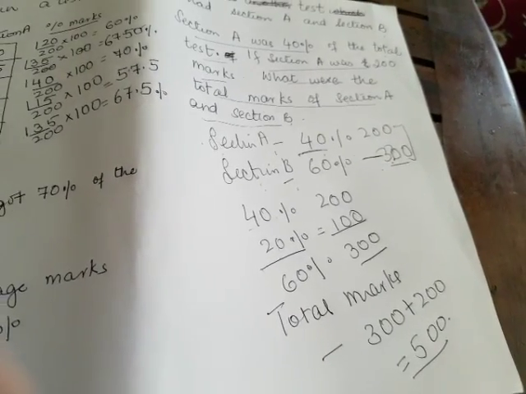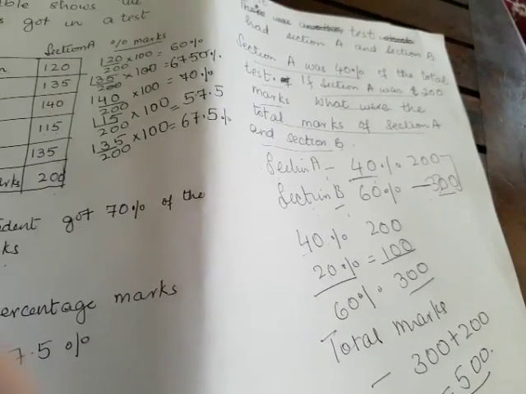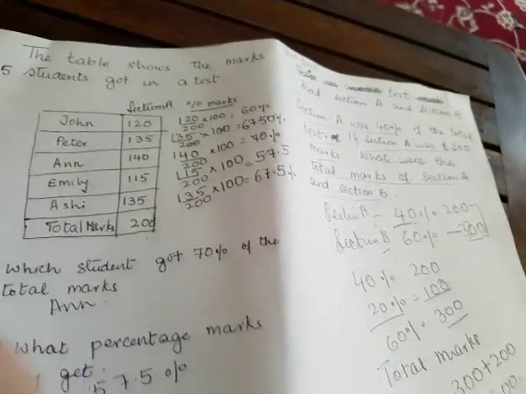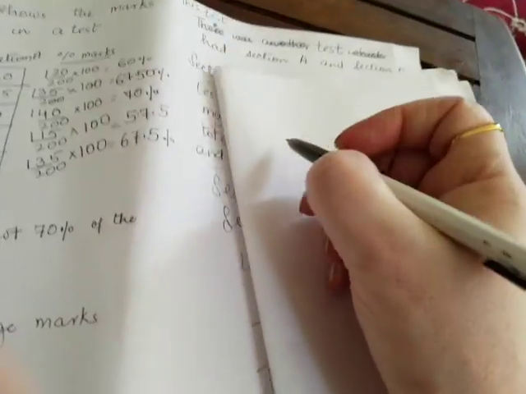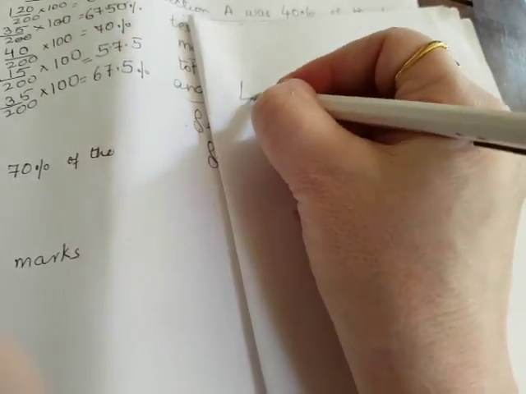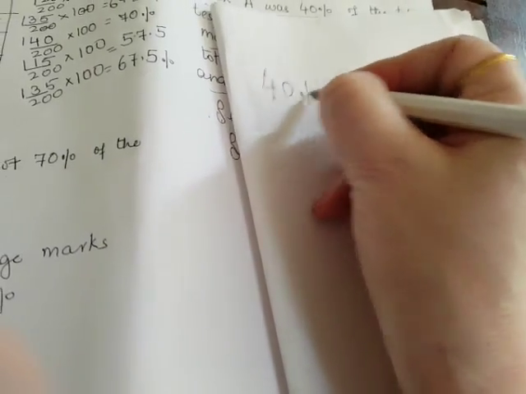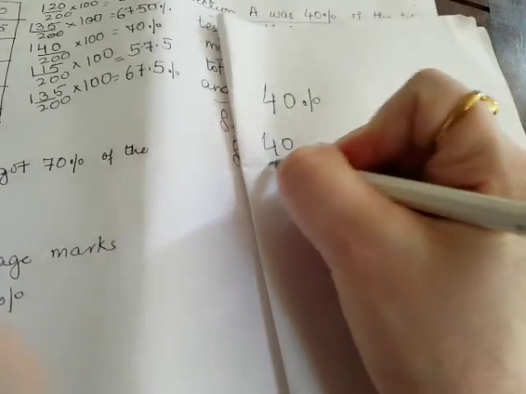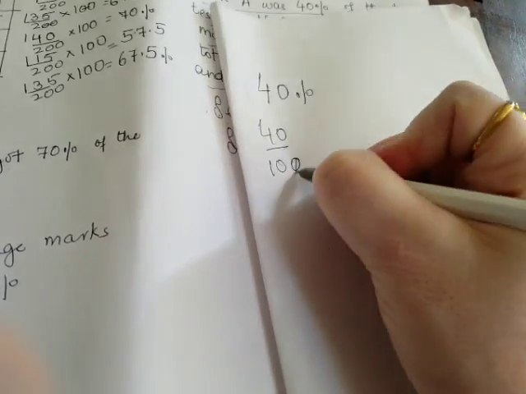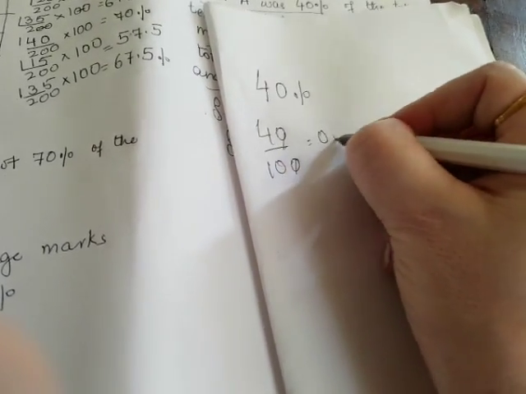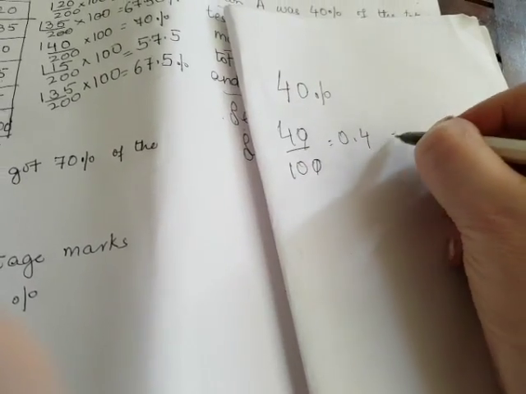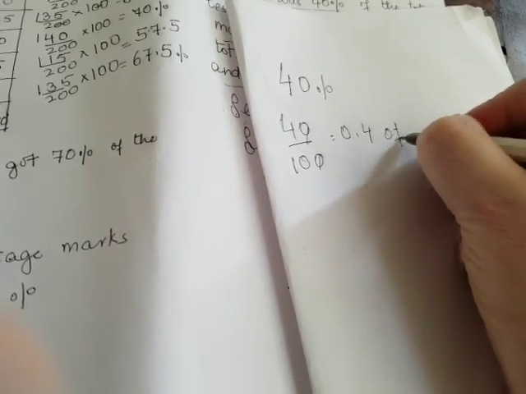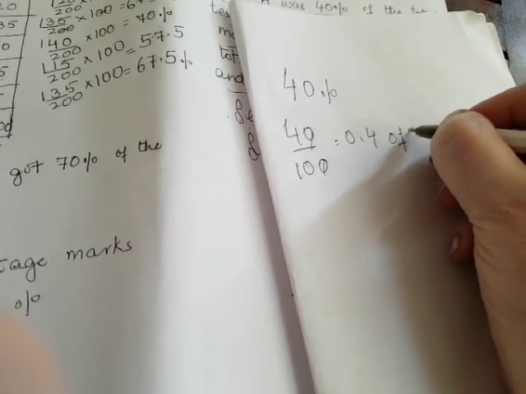The second way, which you can also do, is that 40% marks, which is 40 upon 100, which is 0.4, was of total. Say total is x.